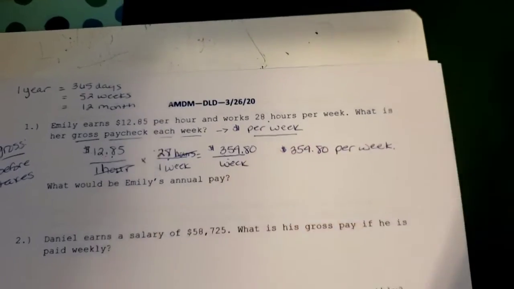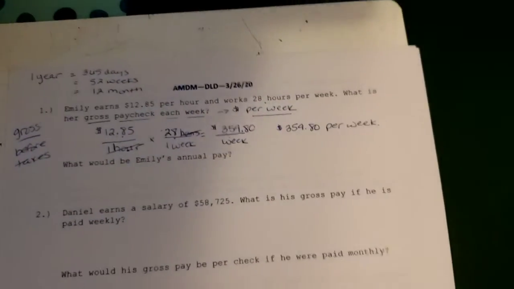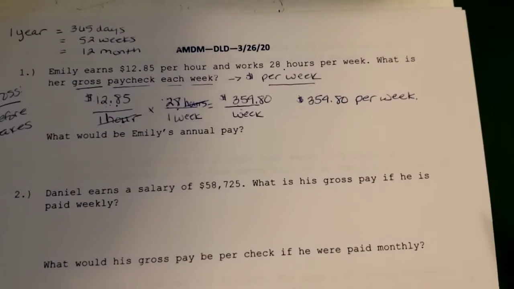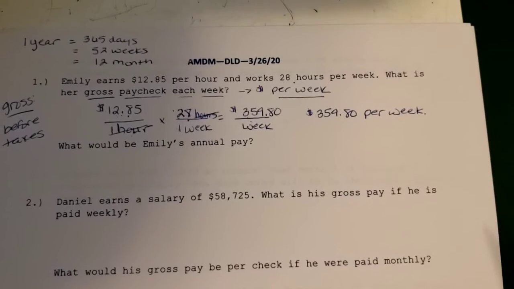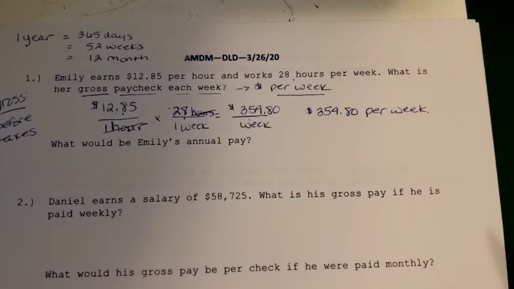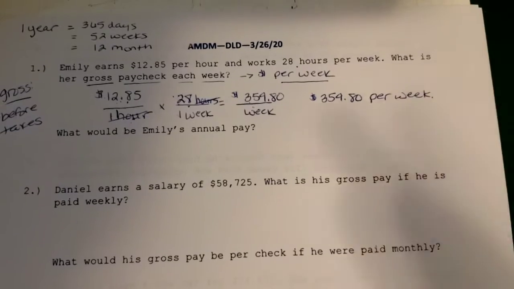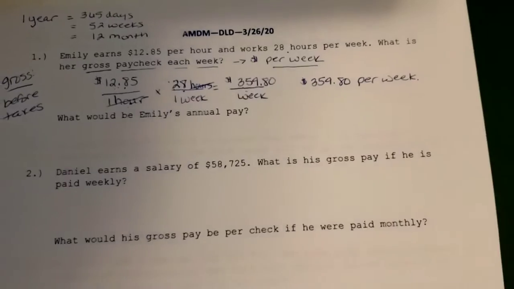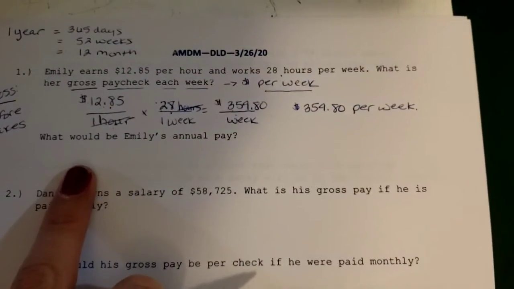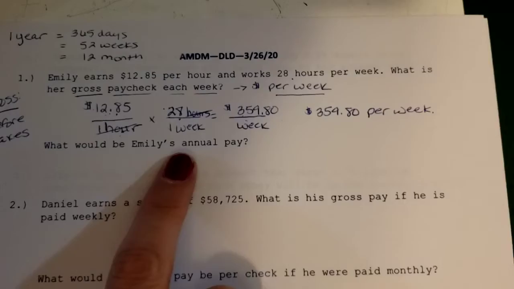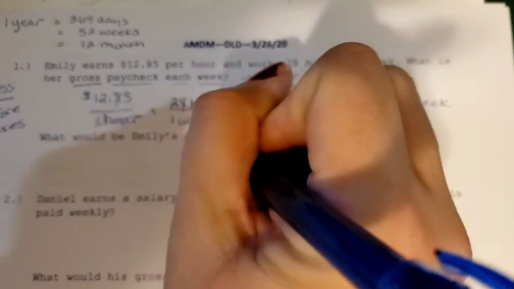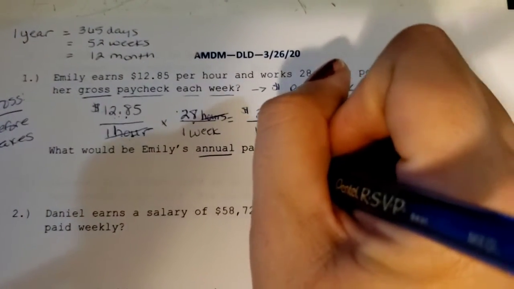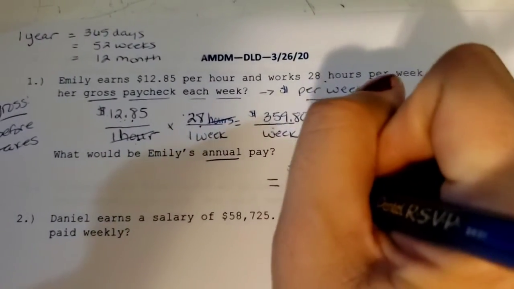So like I said, this method might seem a little complicated if you are already doing fine figuring out what to multiply. But if you're having a hard time figuring out whether to multiply or divide, it might help you to think of what you want your answer to look like and figure out how to deal with the units. So let's look at another example. What would be Emily's annual pay? Well, annual means in a year. So what I want my answer to look like is dollars per year.